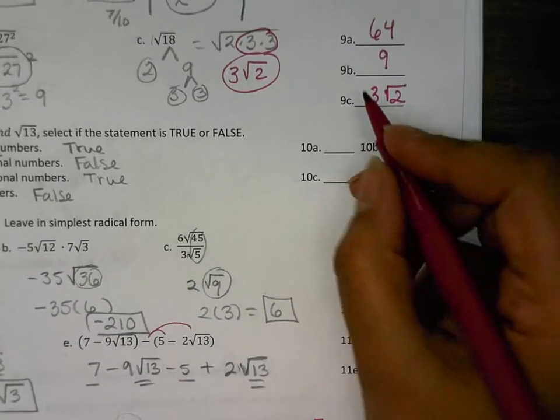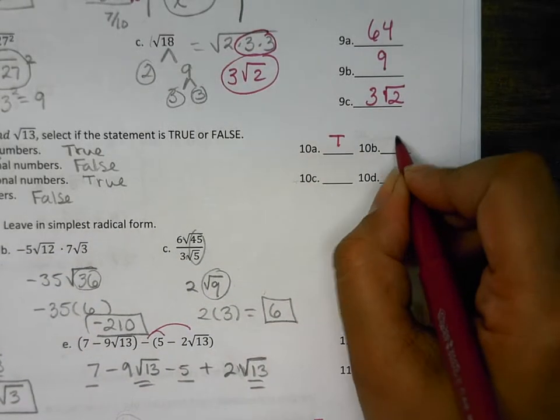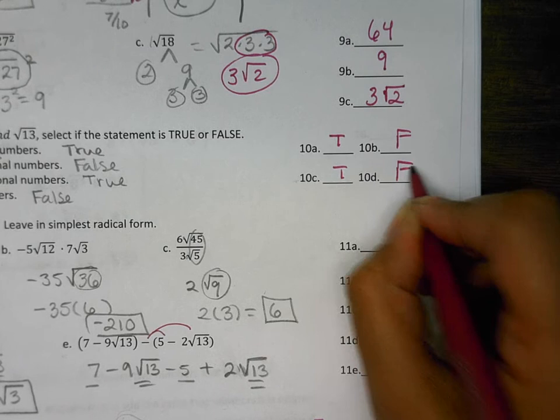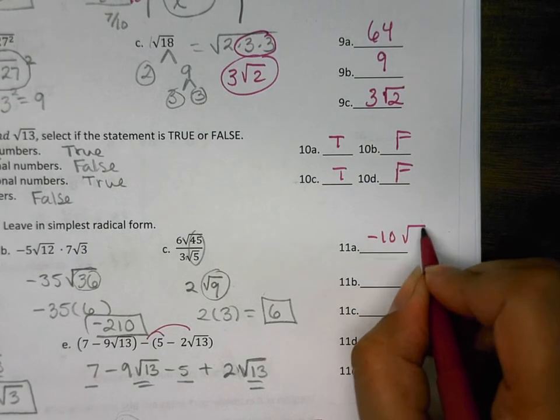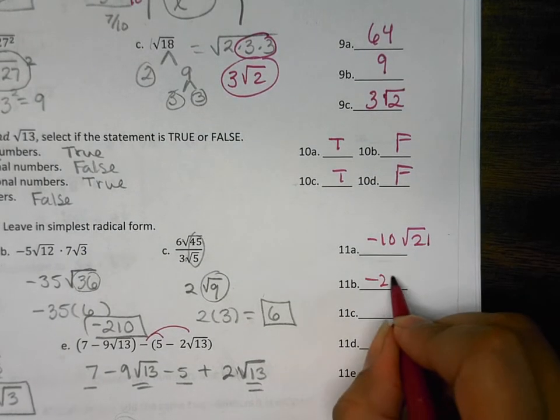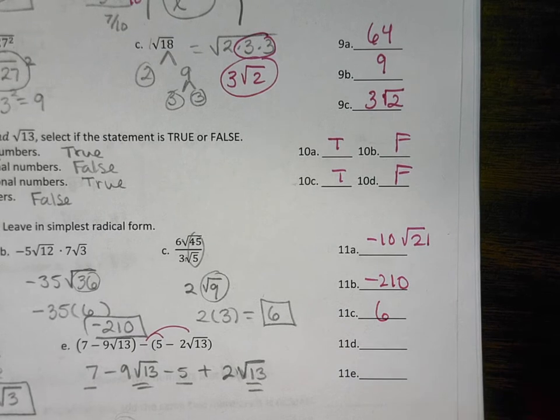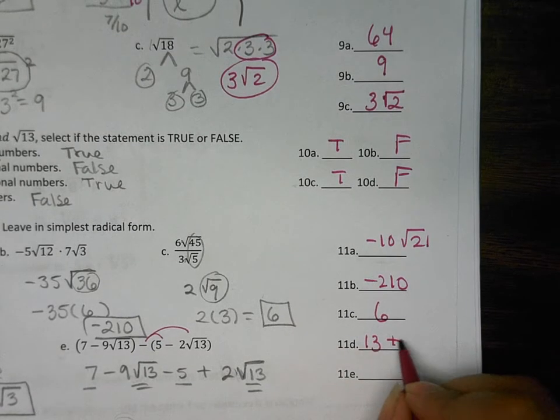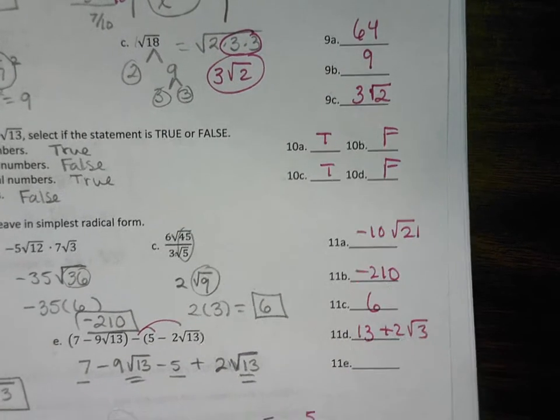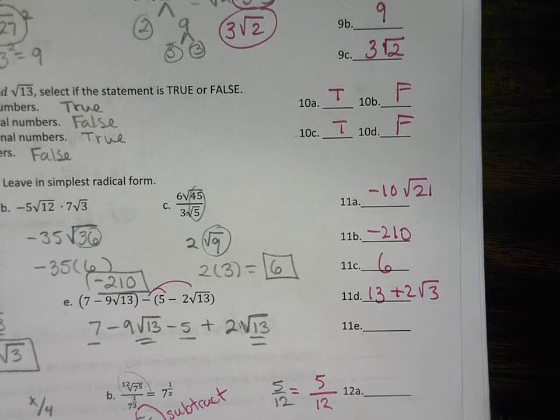All right, I'm going to fill these in. This was true, false, true, false. We did those yesterday. Do you guys agree those were the answers that we came up with? Check the others as I write them down and make sure that they are what we came up with yesterday. So far, so good?